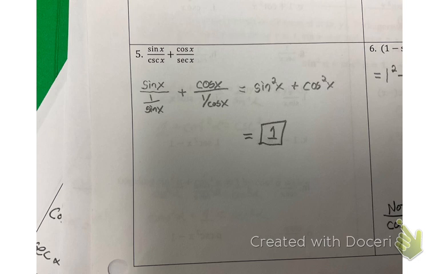All right, so we would leave sine x alone. We change the cosecant to 1 over sine. We leave cosine alone. We change that to 1 over cosine. With keep change flip, this will turn into sine x times sine x. This will turn into cosine x times cosine x, because it's cosine x over 1, which turns into sine squared plus cosine squared, which would equal 1.